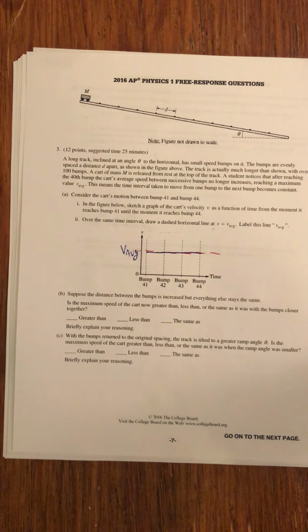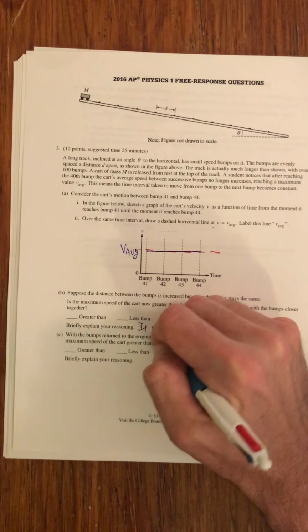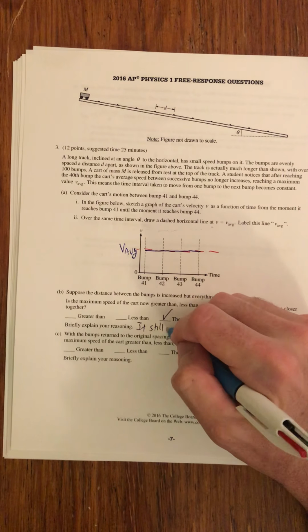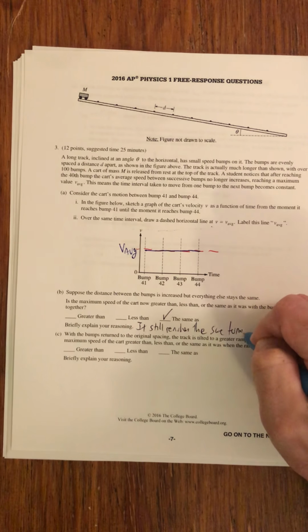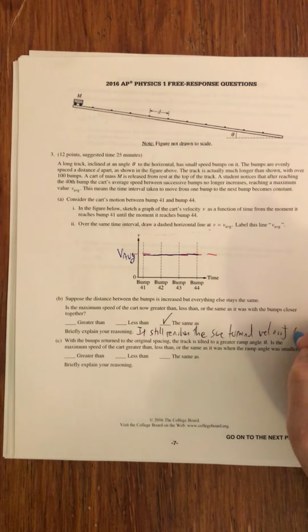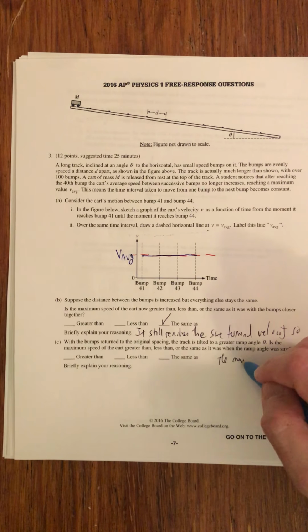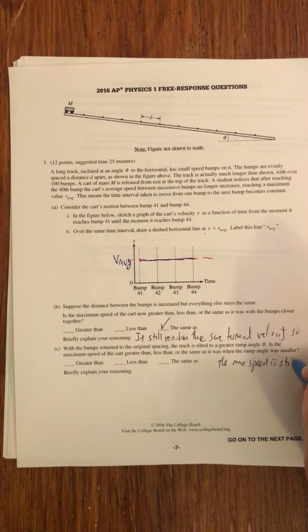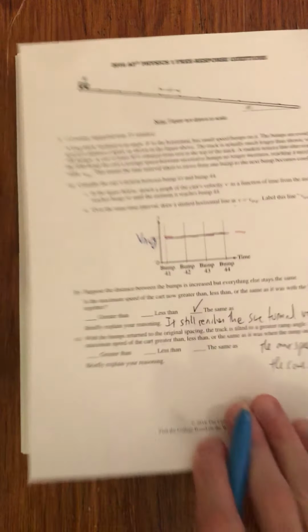Nothing will change because it's still at a constant speed. It doesn't matter how much distance is between the bumps when we're talking about speed, right? The same, as it still reaches the same terminal velocity. So the max speed is still the same. I'm guessing that's what they want. This question seems really silly.